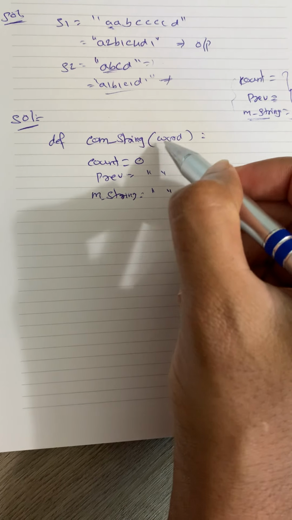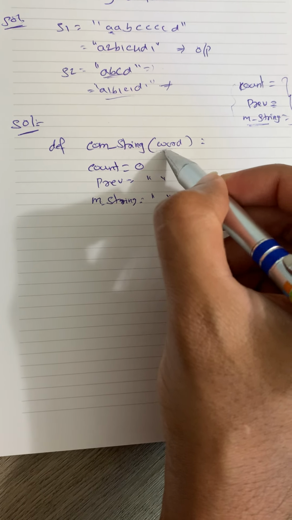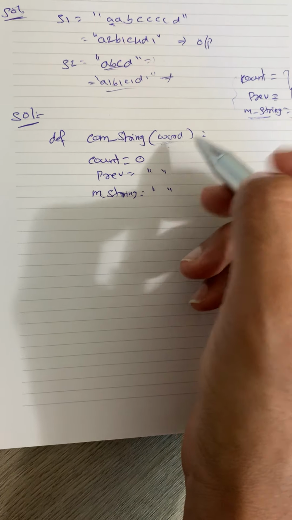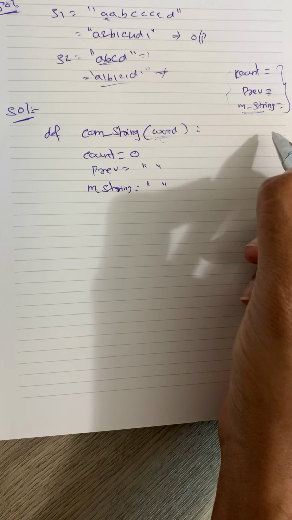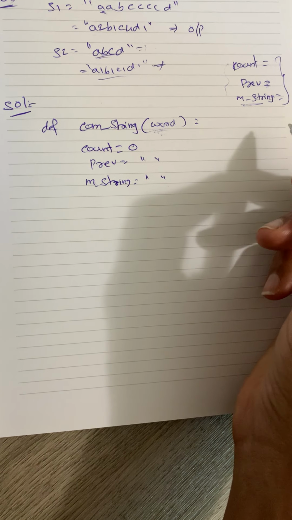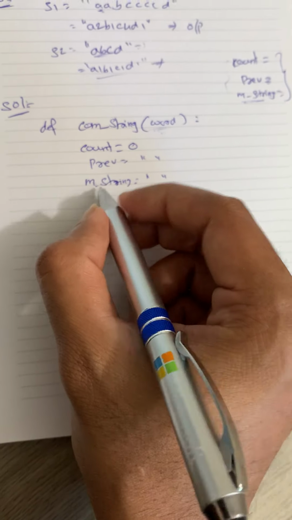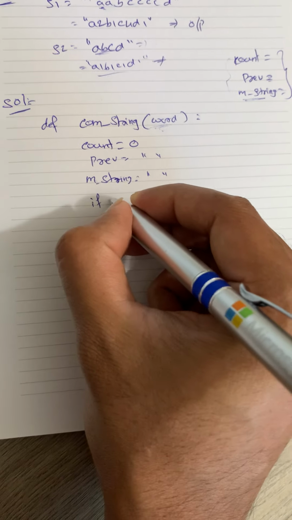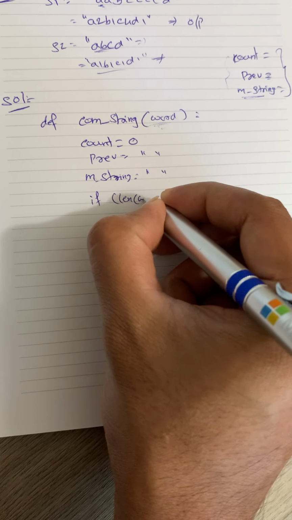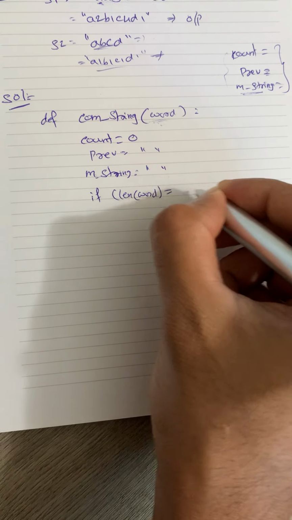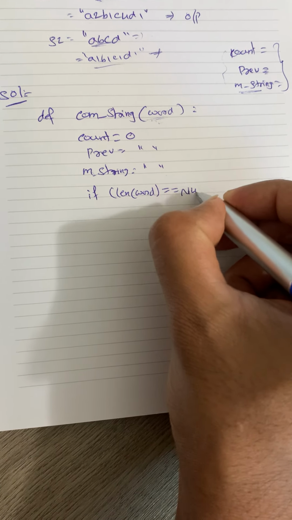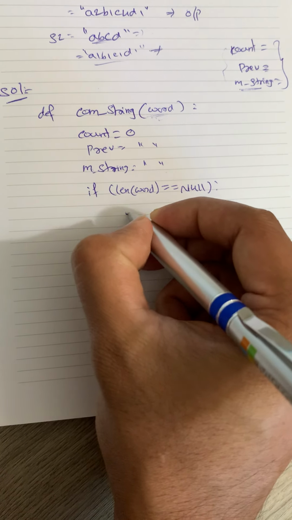I think it would also be good to check the length. If the length is equal to none, then we will return -1. So if length of word is equal to null, return -1.